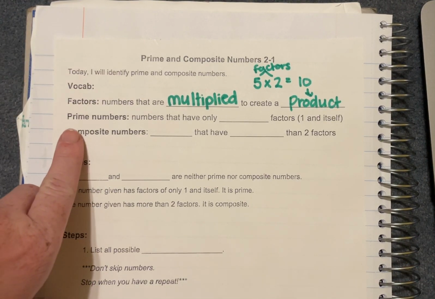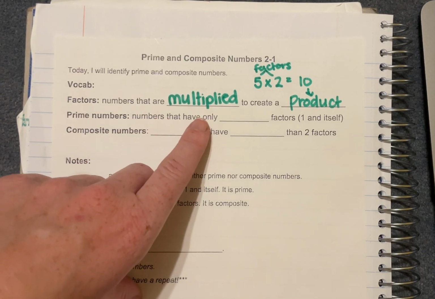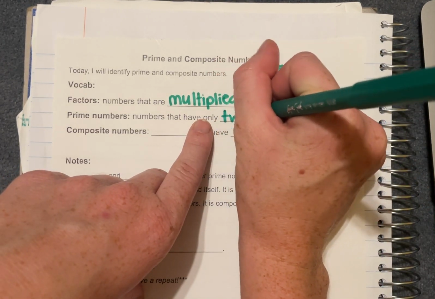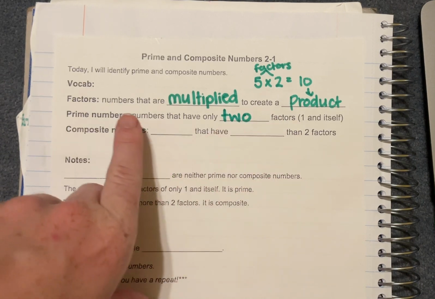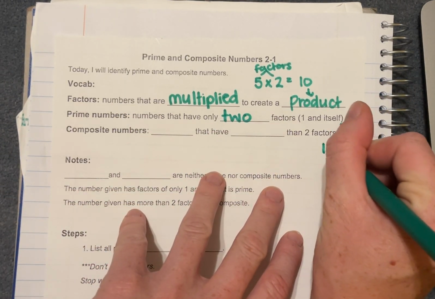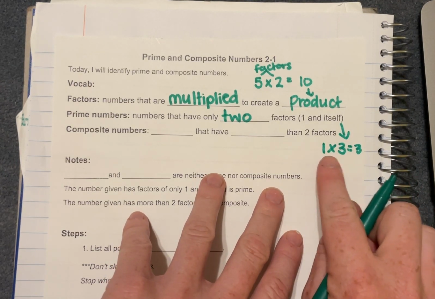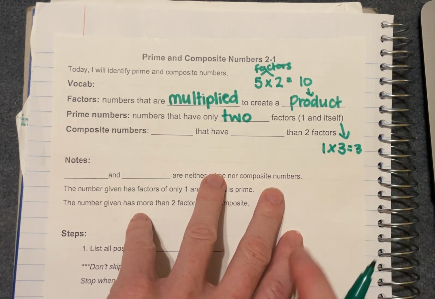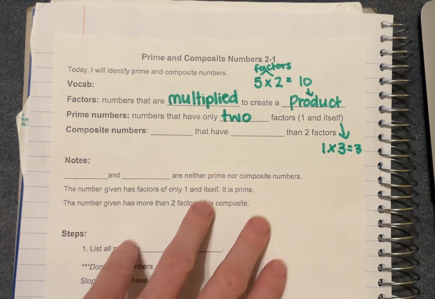Okay, our next vocab word is prime numbers. These are numbers that only have 2 factors, and that's 1 and itself. An example of a prime number would be 1 times 3 equals 3. I can't multiply any other factors together to get to 3. Only 1 times 3 gets me 3. So 3 is a prime number.